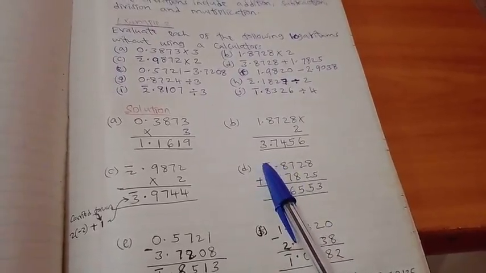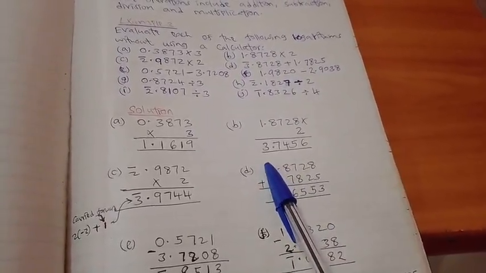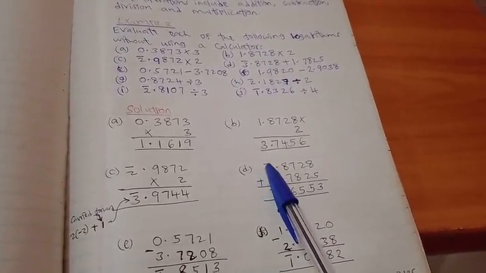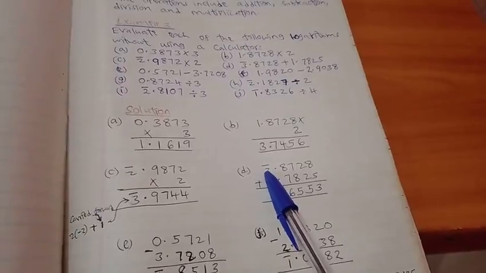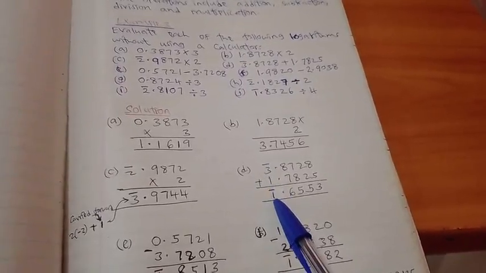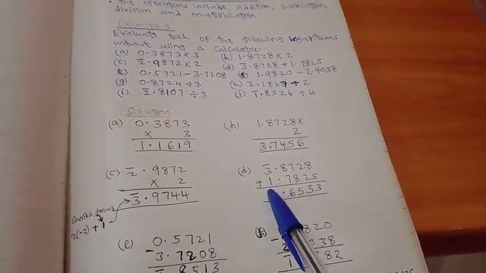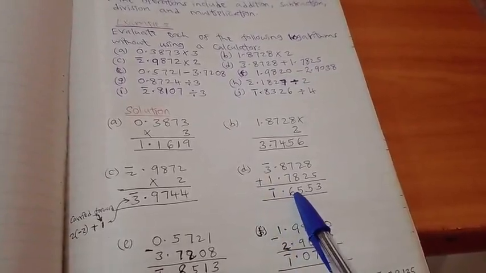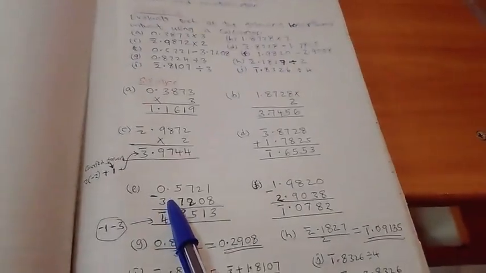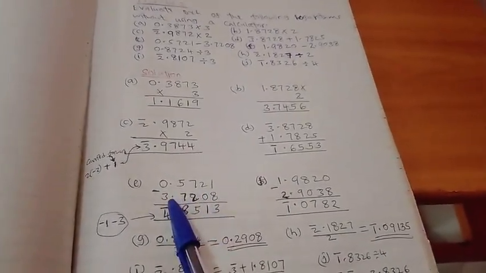Now here we have carried 1, and here we are having negative 3 plus 1. Therefore we are having 1 plus negative 3 plus 1. That gives us negative 1. But we now read it as bar 1.6553.